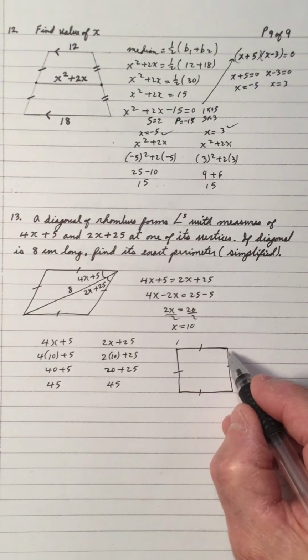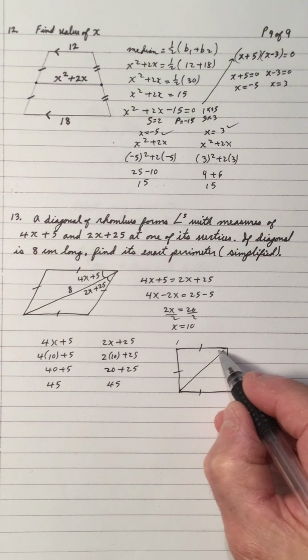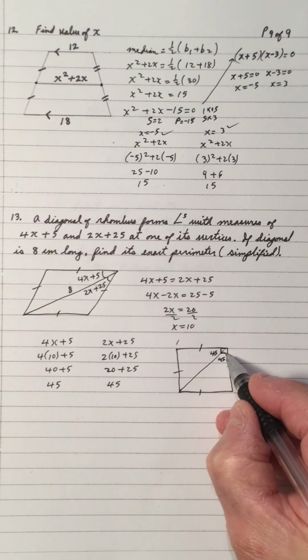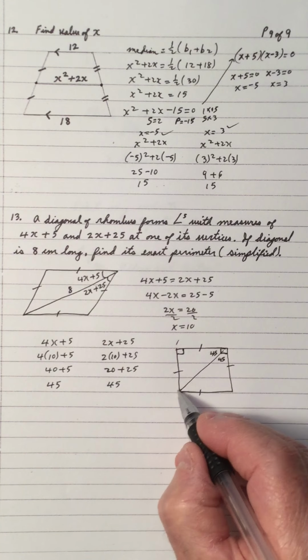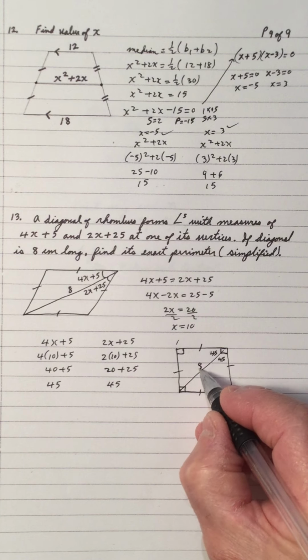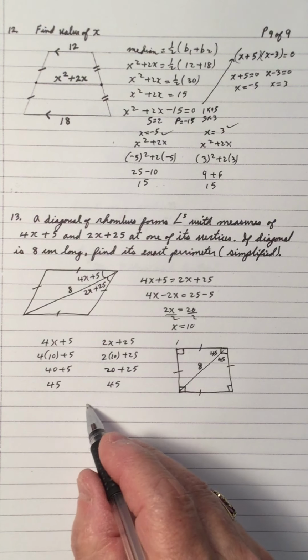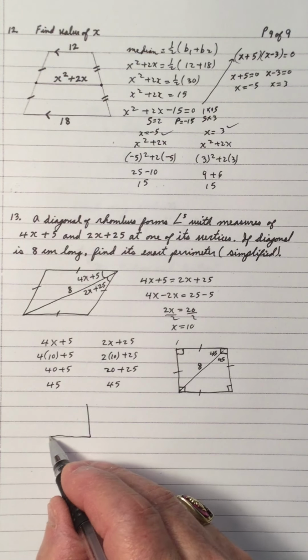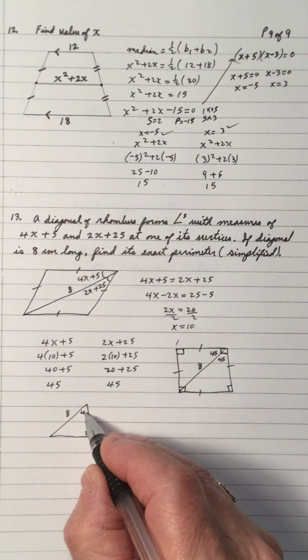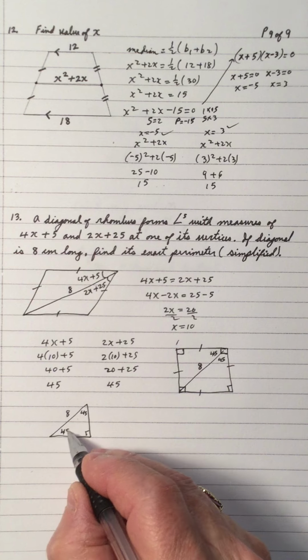That means that if these two angles are 45 and 45, that makes this angle 90. That means that's a 90, and that's a 90, and that's a 90. So we have a triangle that has 8, 45, and 45 degree angles.